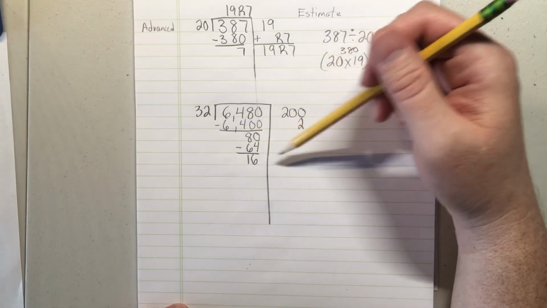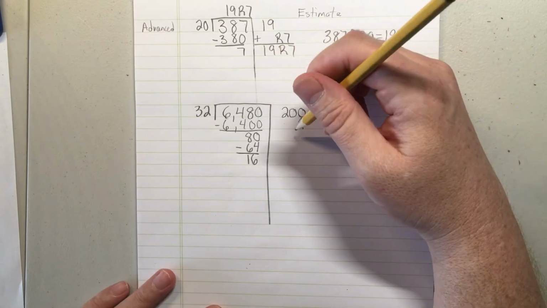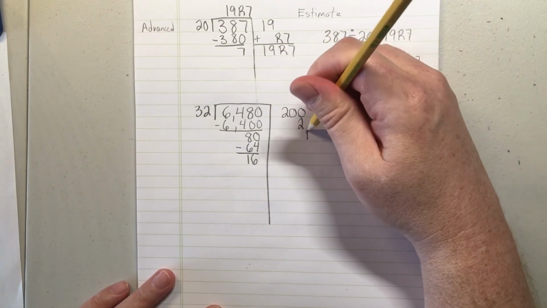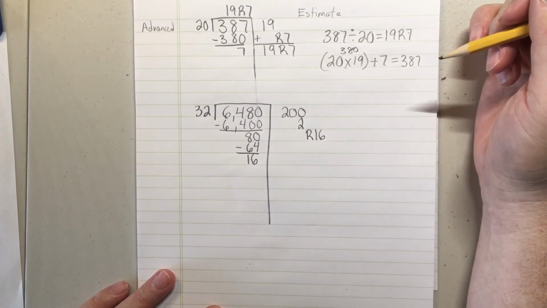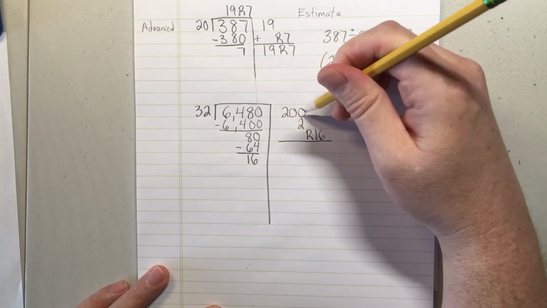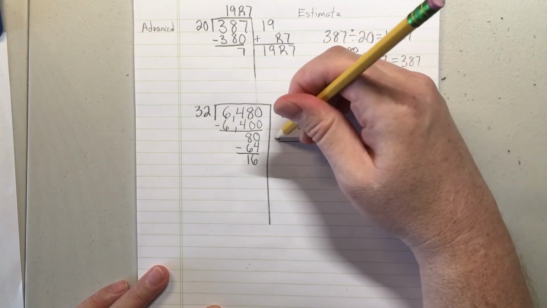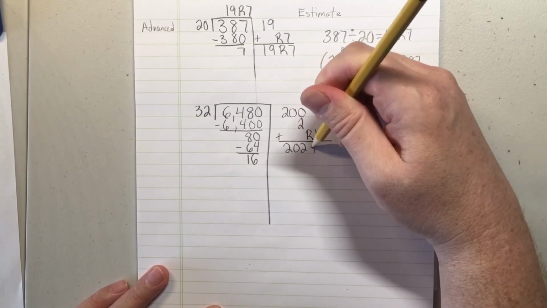At this point, you can even turn this into a decimal, if you'd like to. So I know that there's a remainder of 16. So I'm going to add this up. 200 plus 2 equals 202, remainder 16.